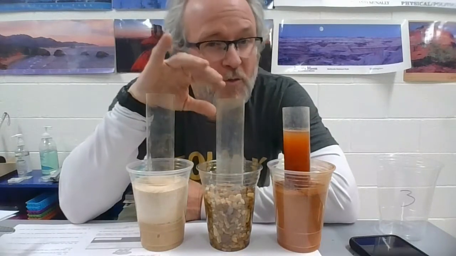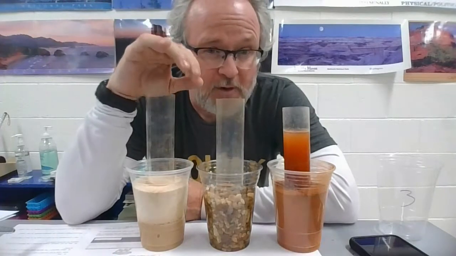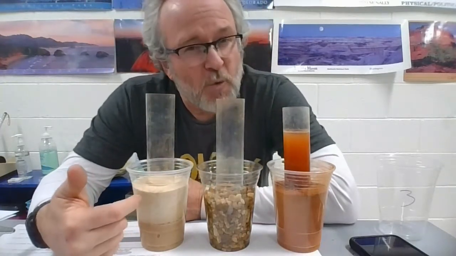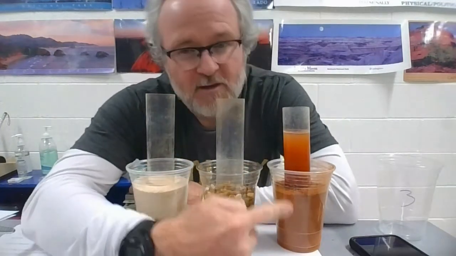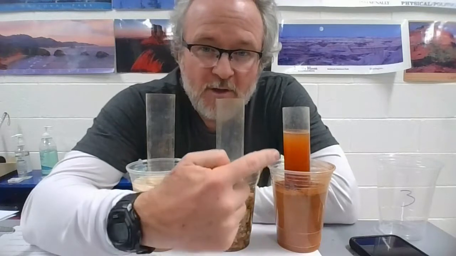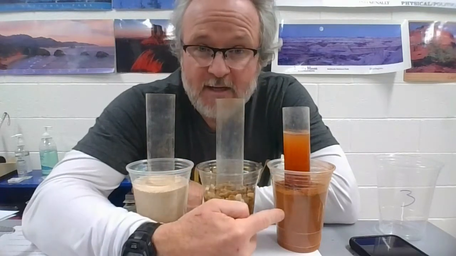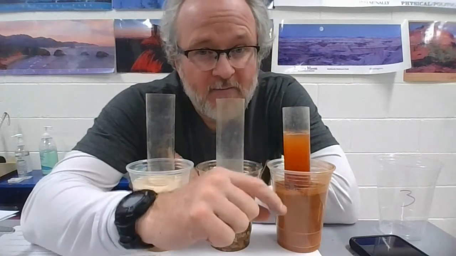You should have seen that the water infiltrated into the gravel almost immediately. As fast as you could pour it in there, it went in. The sand, well, it still went in there pretty quick. So water infiltrates sand pretty easily. What you saw is the situation here. You'll notice the water is taking a long time to infiltrate the clay. It doesn't go into the clay very easily.